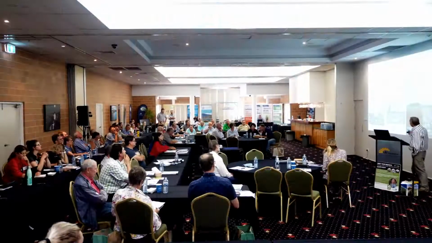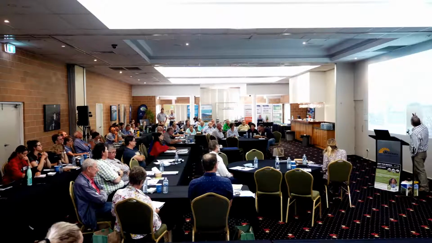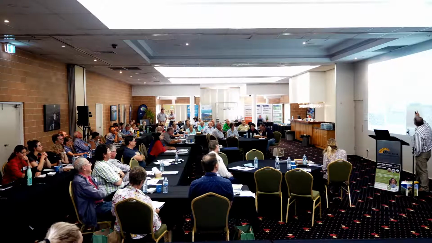Next one, cover and management. From an erosion point of view, it doesn't matter if it's stones or rocks or plastic, whatever it is, or vegetation. Vegetation's the best from a production point of view, but from an erosion point of view, it doesn't really matter. It absorbs the kinetic energy of the raindrop.